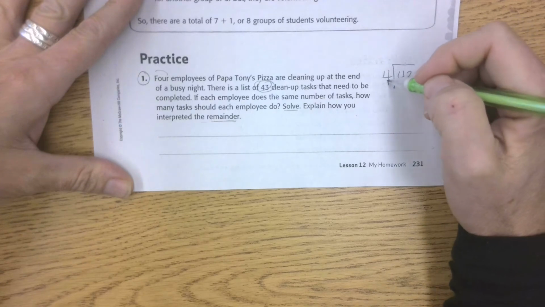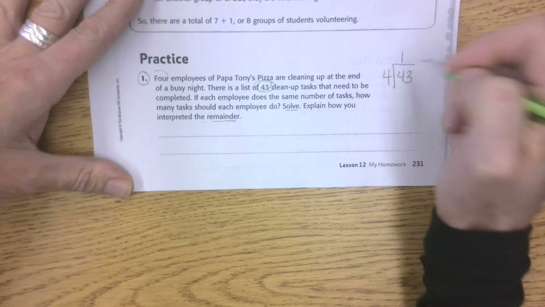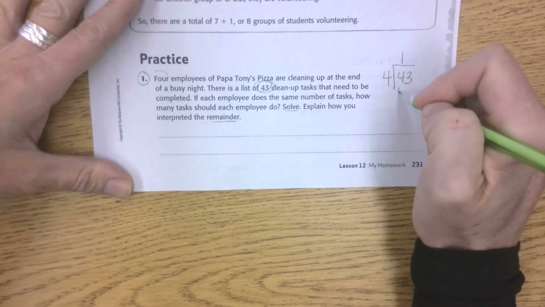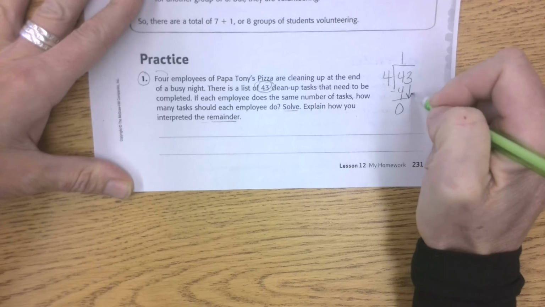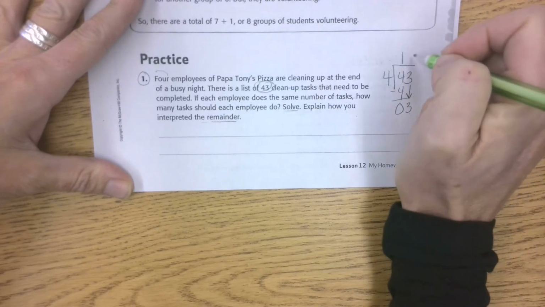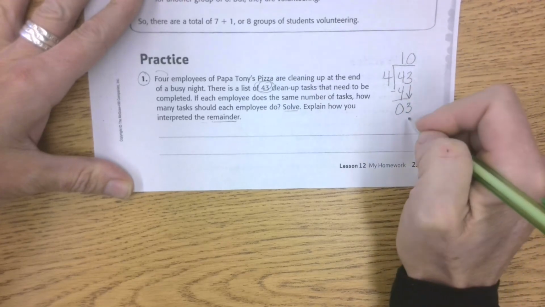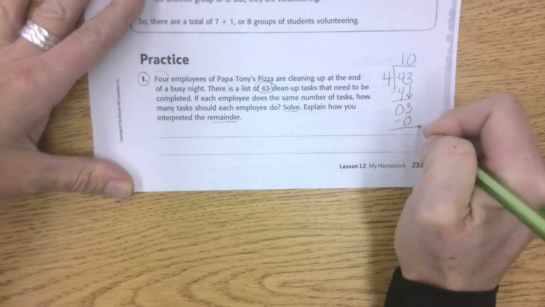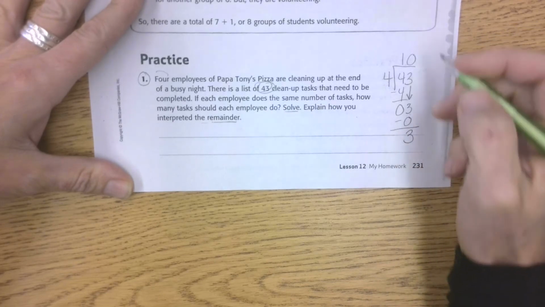So here we go. 4 goes into 4 one time. 1 times 4 is 4. Bring down that 3. Now, can 4 go into 3? No. So we'll put a 0 there. 0 times 4 is 0. So since I have nothing else left to bring down, my remainder is 3.